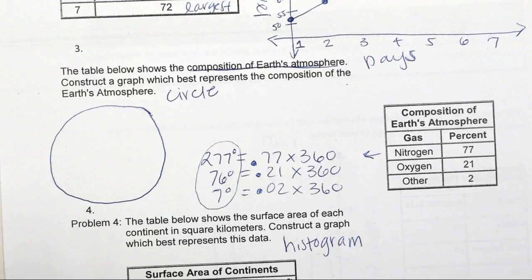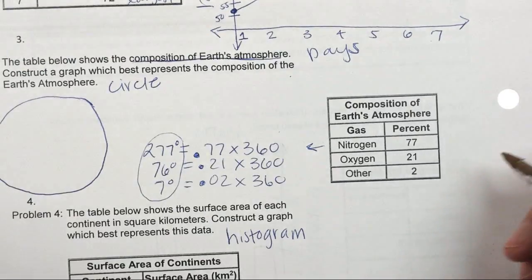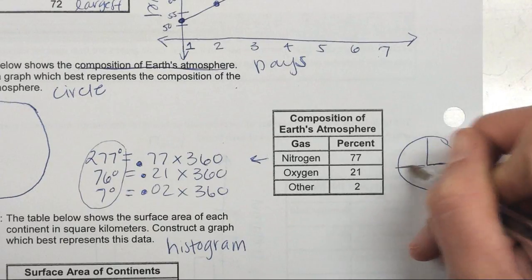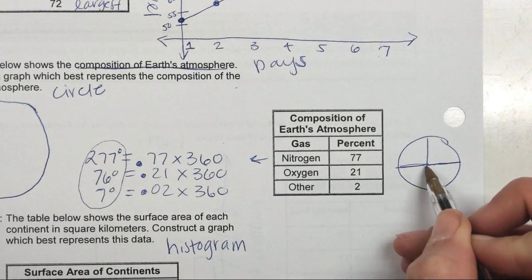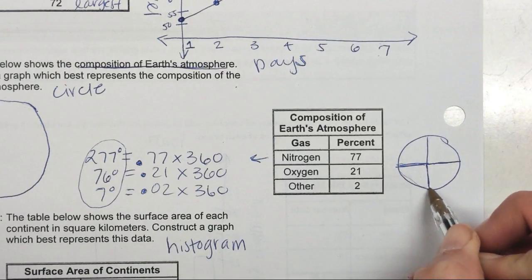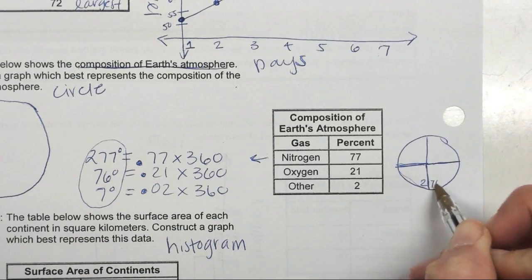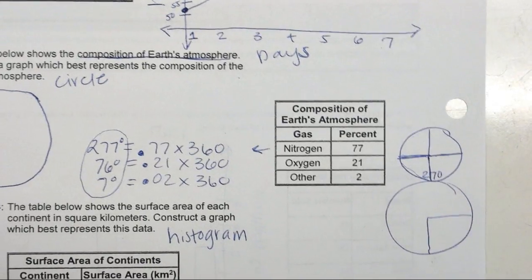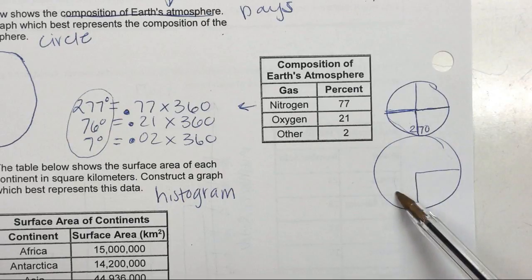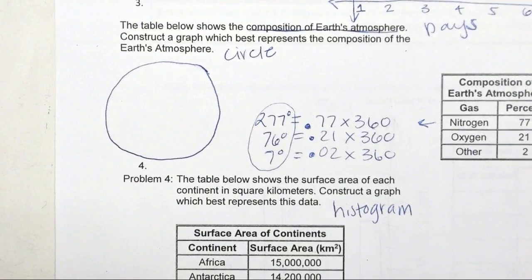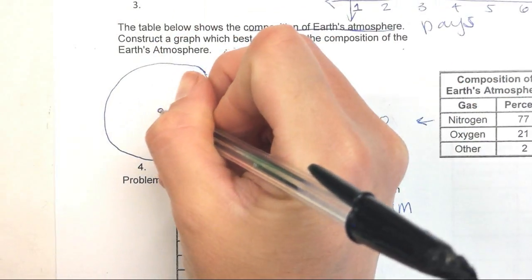Alright, for 277, that's close to what degrees that we could draw? Okay, let's think about this, and I'm going to draw this circle over here. This is 90, right? This is 180. This is 360. What's 180 plus 90? 270. Okay, so this whole portion would be 270 degrees. Everybody see that? Three quarters would be 270. So that's really close to 277, just a little bit more. So go ahead and draw your center point.